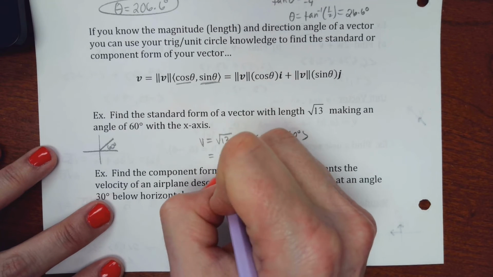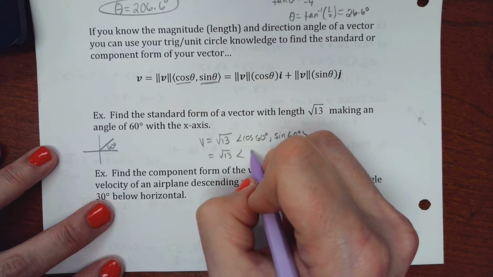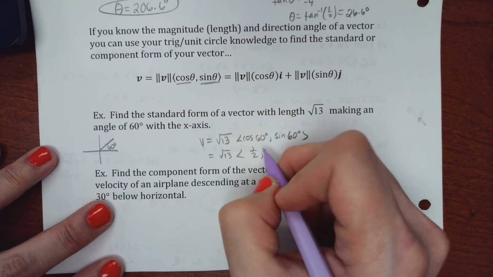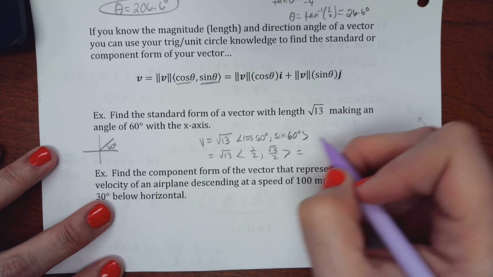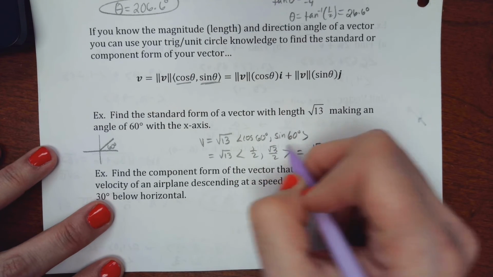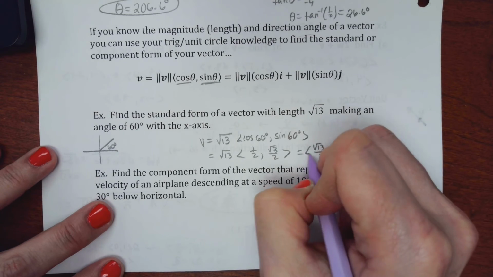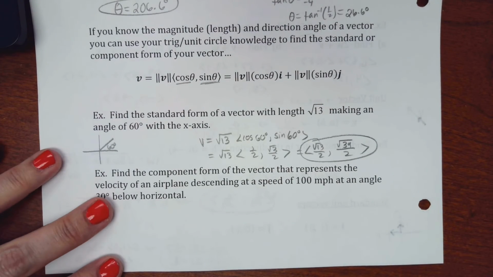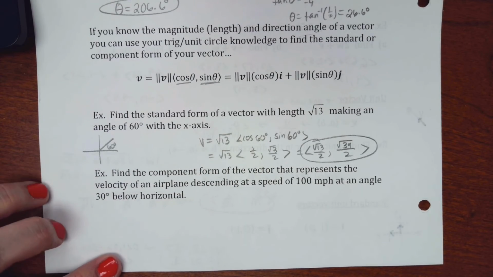All right, so then we think back. The cosine of 60 degrees is going to be 1/2 from the unit circle. The sine is radical 3 over 2. All right, so multiply these together. Radical 13 times 1/2, radical 13 over 2. And radical 13 times radical 3 gets me radical 39 over 2. All right, so this is that vector. Okay, so if you're told a magnitude and an angle to adhere to, that's how you do it.